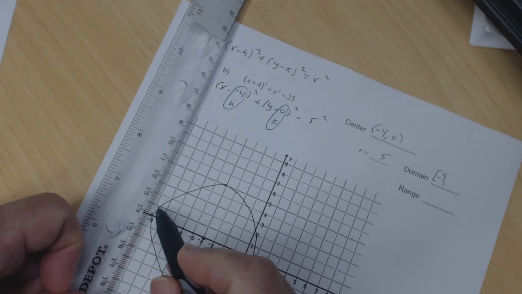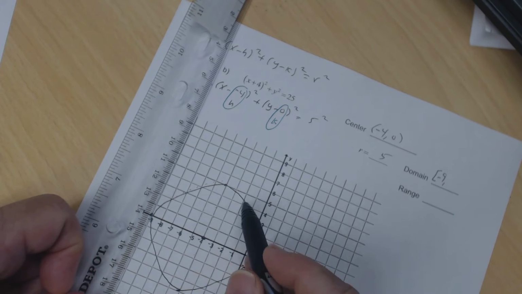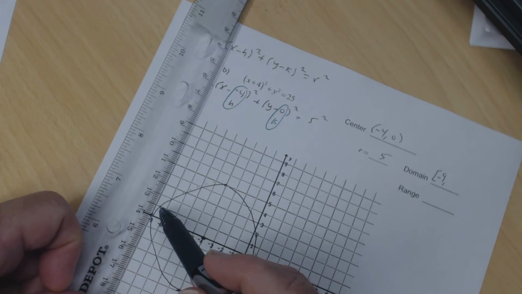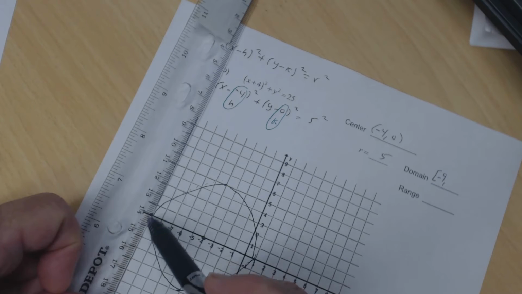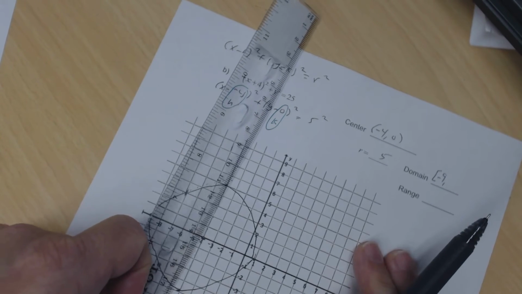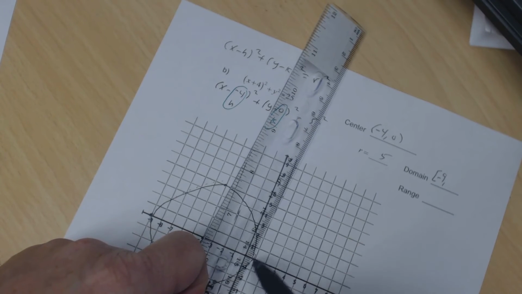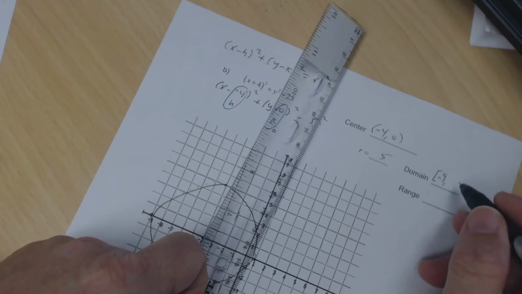Well, these are all closed circles. There's no open circles anywhere around here. So these are all points on the graph. So -9 is in my domain. So I keep on going, in fact, it's from -9 all the way to this x-coordinate, which is 1.